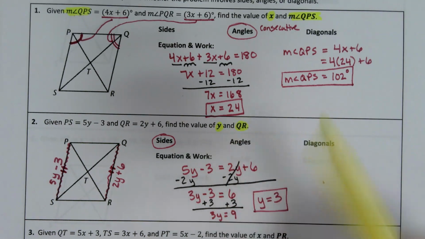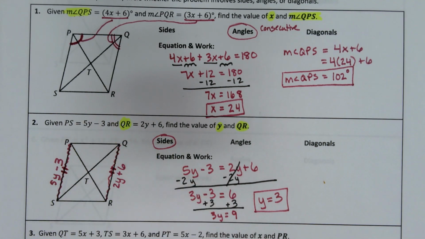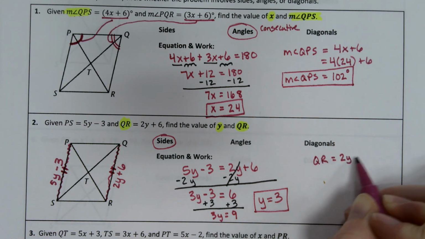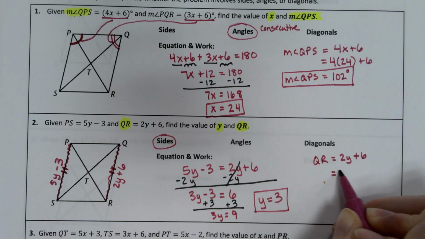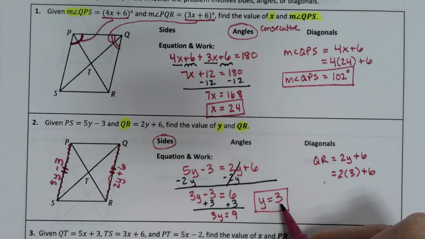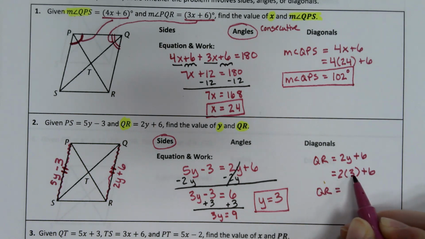Last for this problem, I need to find QR, but the good news is they tell me about QR again, so I don't have to work very hard to do that. QR is equal to 2y plus 6, so I'm going to take what I now know about y, the fact that it's equal to 3, and plug it in. So QR will be equal to 2 times 3 plus 6 more, or 12.